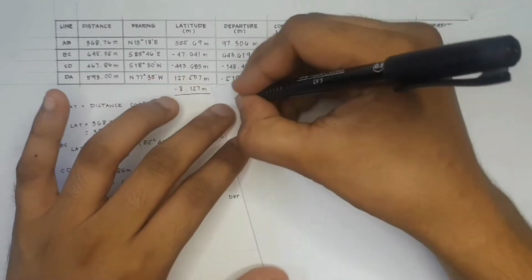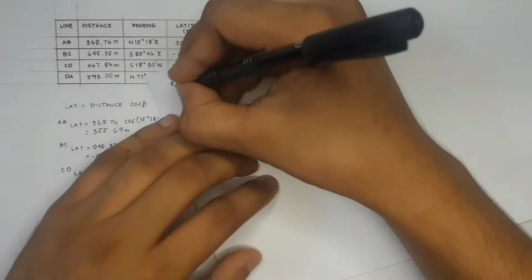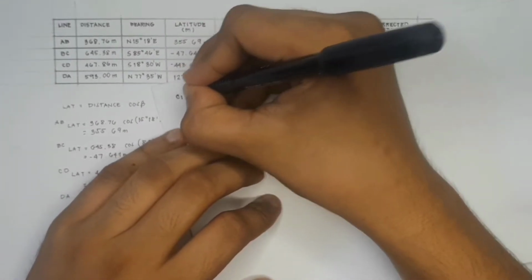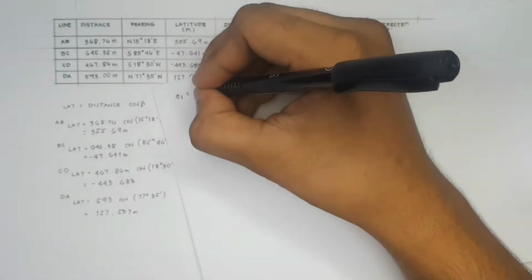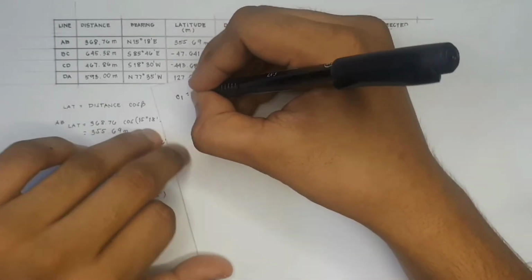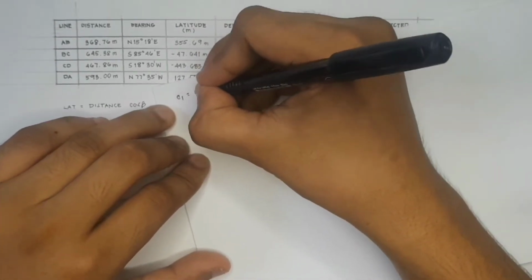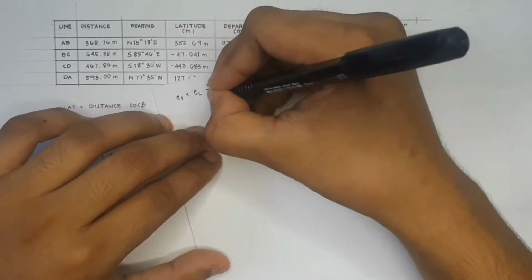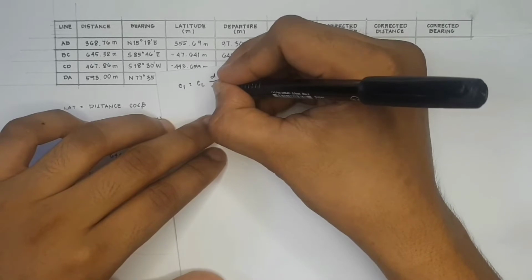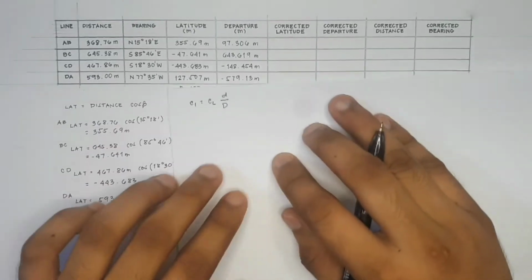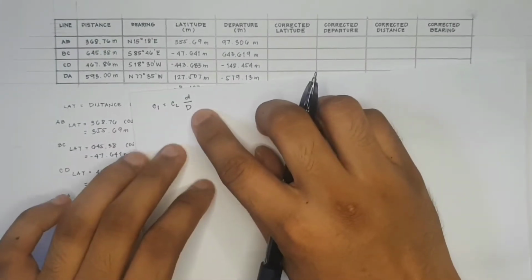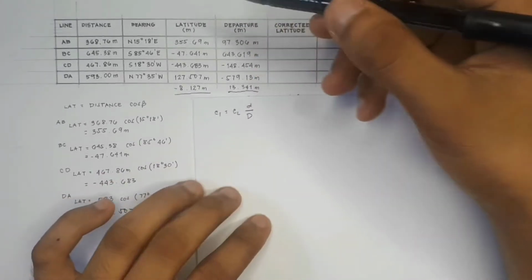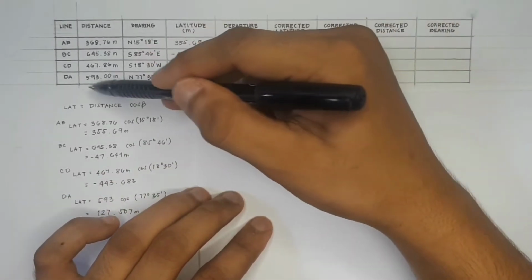The correction of latitude is equal to the closure of latitude times the distance over the total distance.